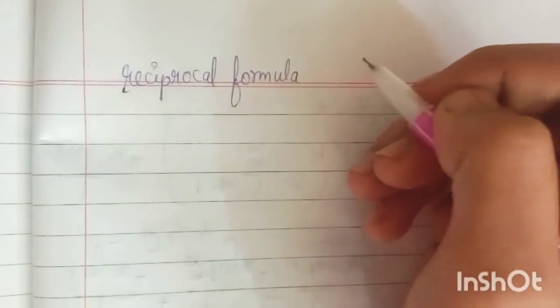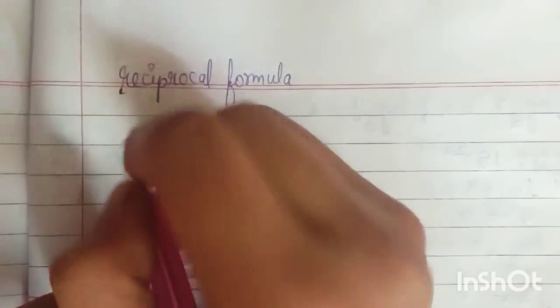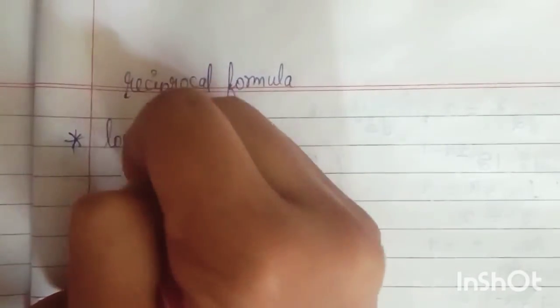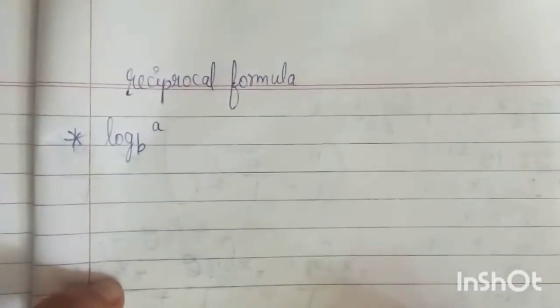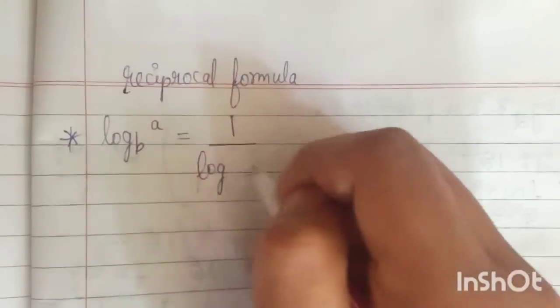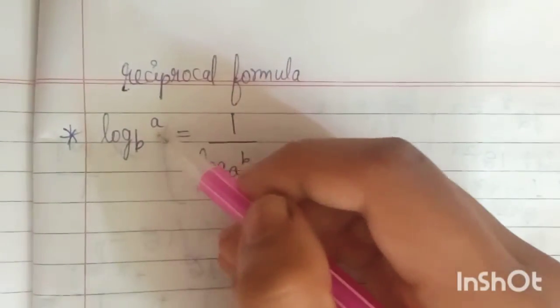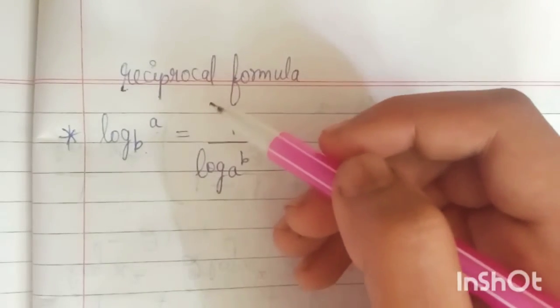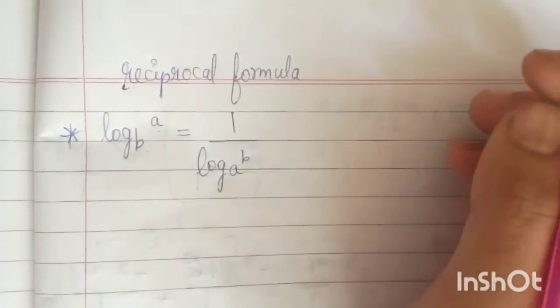I will teach you another formula which is the reciprocal, and it's very easy. See, now if I have log a to the base b and I want to reciprocate it, I write 1 by log b to the base a. Only the base and the power are interchanged. That's it. This is the reciprocal formula.